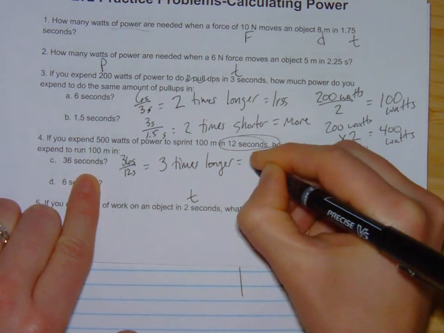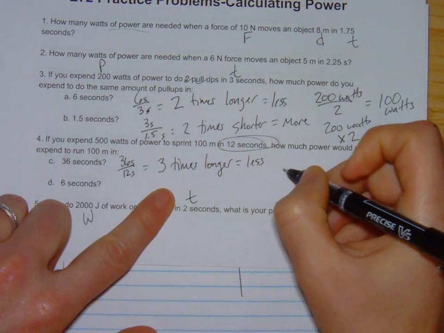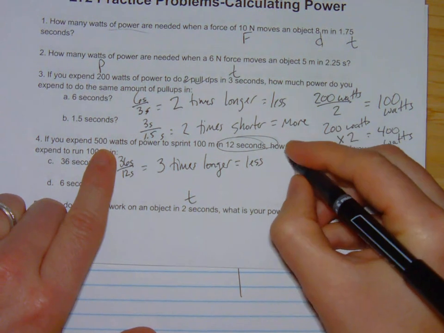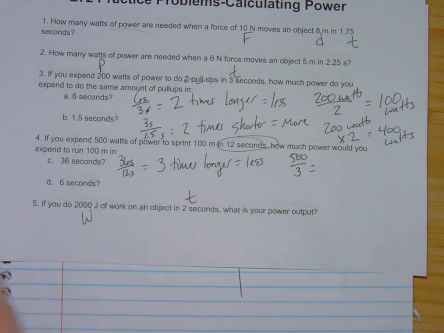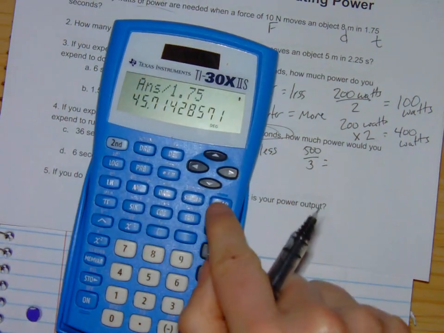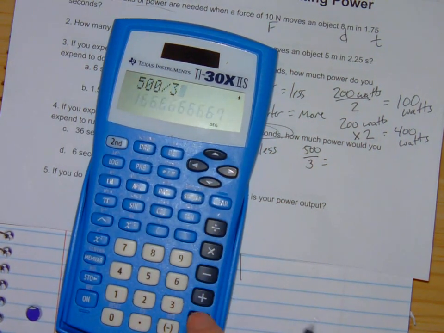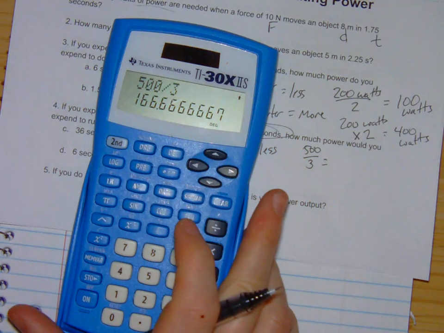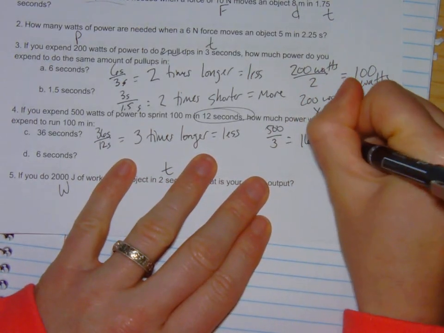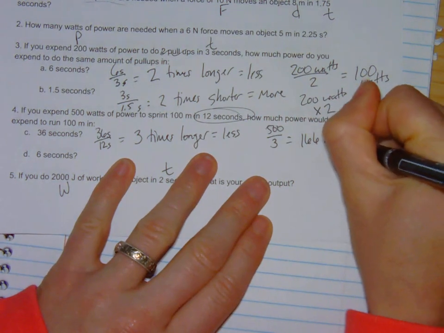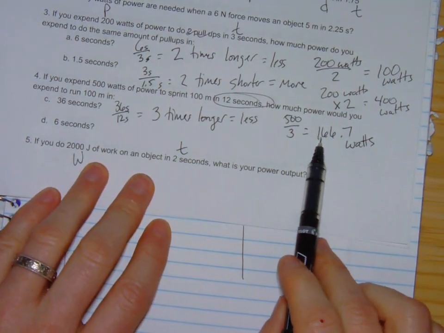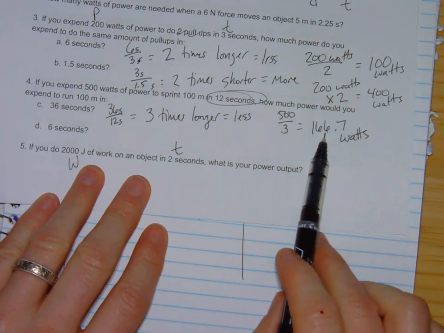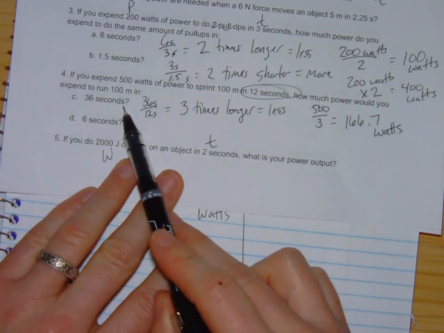If it takes you longer, you are less powerful. So we take that original power, which is 500, and we divide it by 3. So we're going to go 500 divided by 3. We get 166.7. So this person was only able to expend 166.7 watts because it took them so much longer to run that 100 meters.